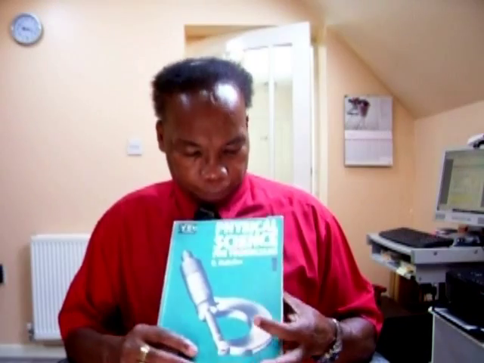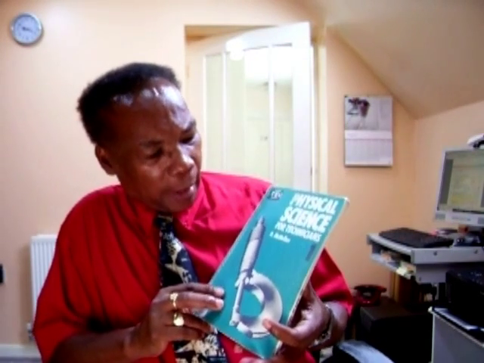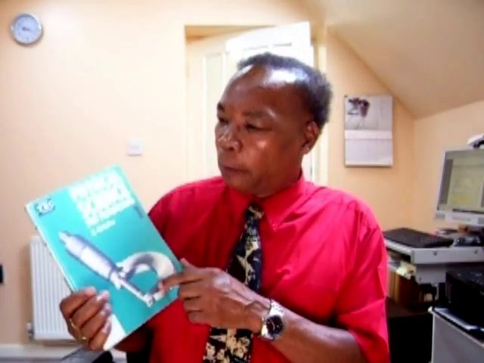Now, here is a book, Physical Science for Technicians by R. McMullen. Now, I am going back quite a while with this, and I used this book myself, so excuse the aged look, okay, because it did serve me quite well many moons ago.